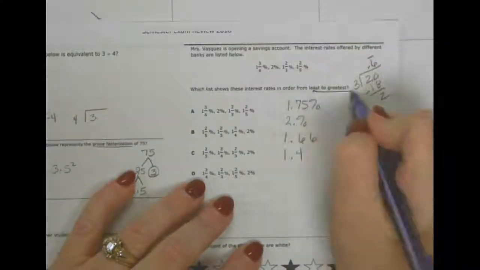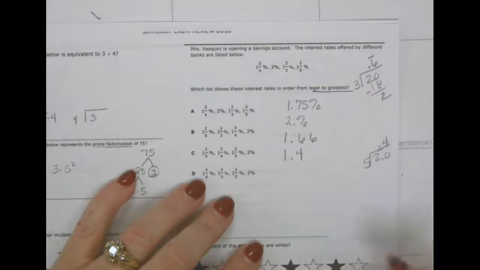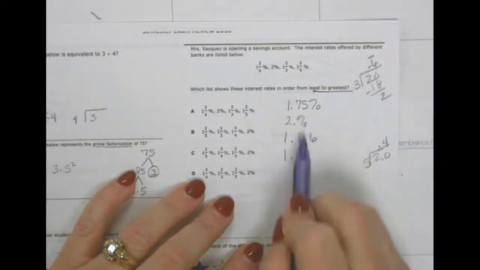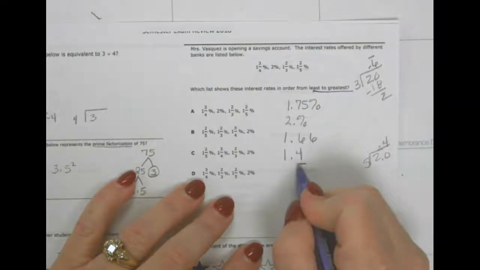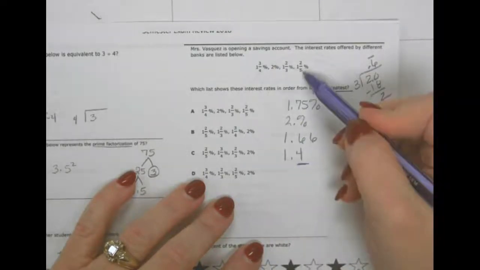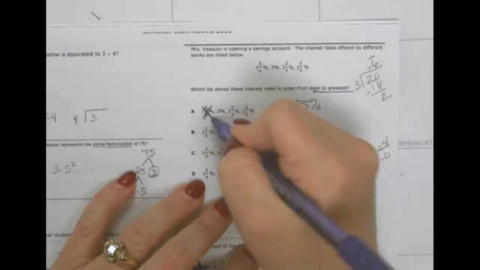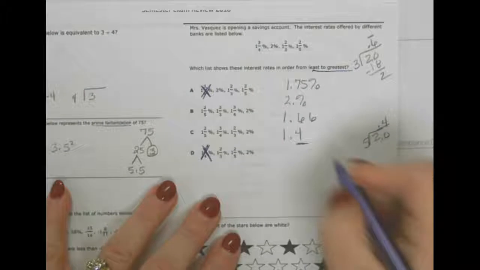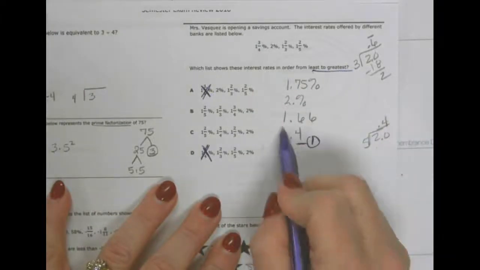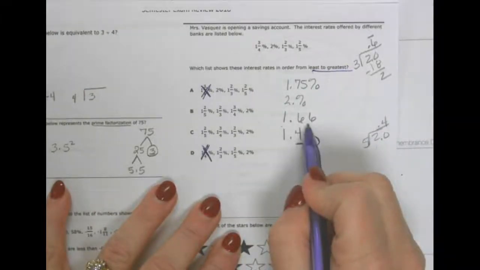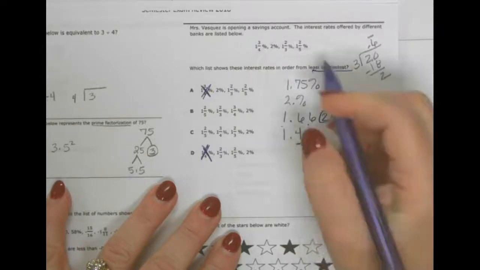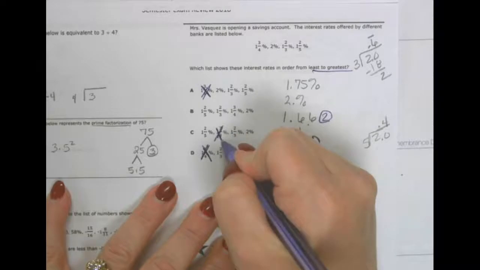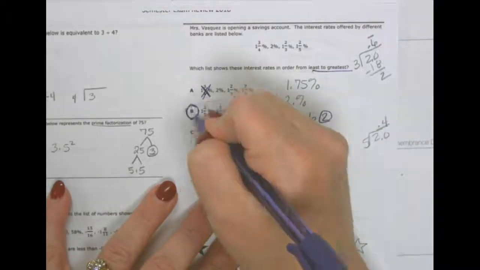I want the least to greatest. Ones are the smallest, so I'll go next door. 7, 6, 4. So 1 2/5 is my smallest, so I can mark those out. Then it should be 1.6, which is 2/3. So my answer is B.